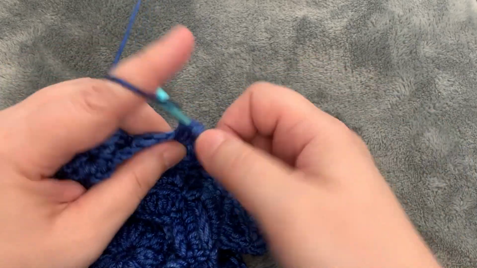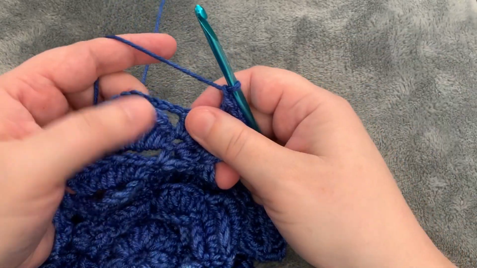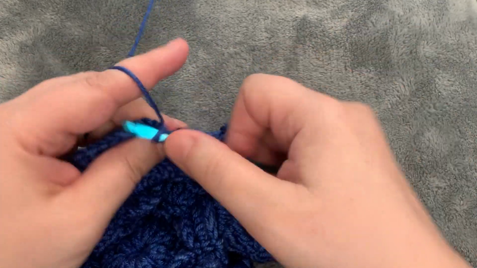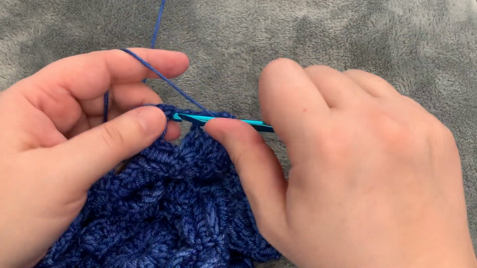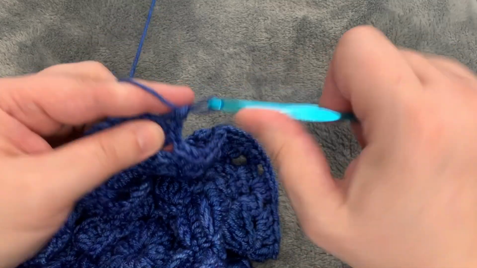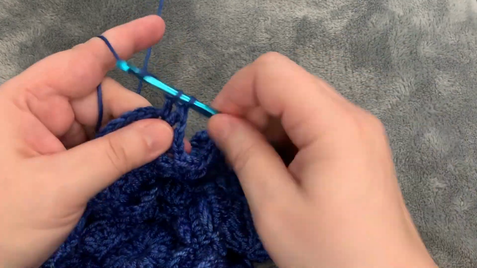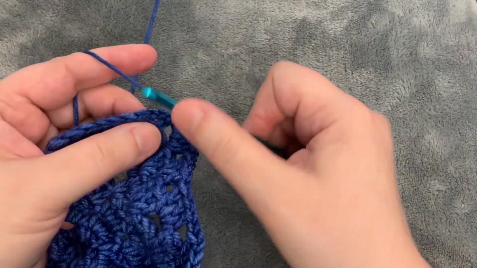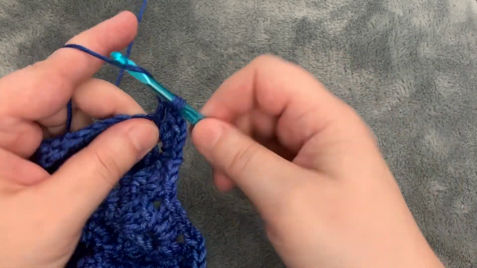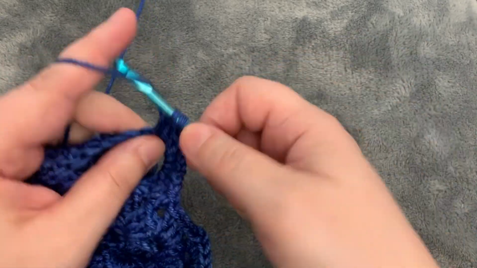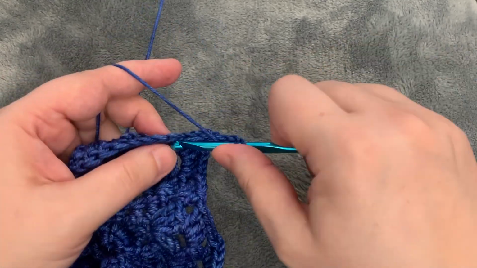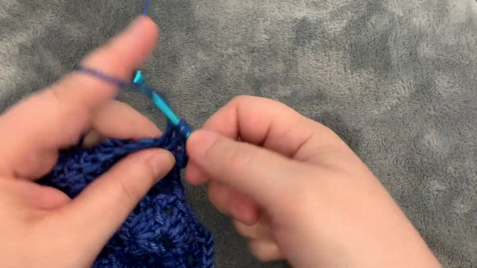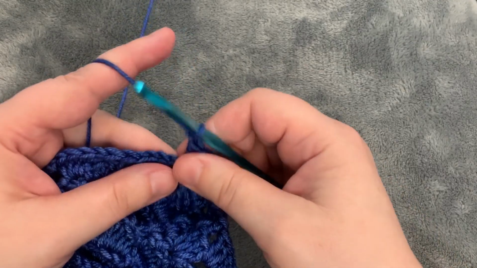3, chain 1, skip 3. In this chain 3 space, we work 2 double crochets, 1, 2, chain 1, in the same space, 2 more double crochets, 1, 2, chain 1, skip the next stitch, and now we're at the corner. So in that corner chain 2 space, we work 2 double crochets, 1, 2, chain 2, and then in that same space 2 more double crochets, 1, 2, chain 1, skip the next stitch.